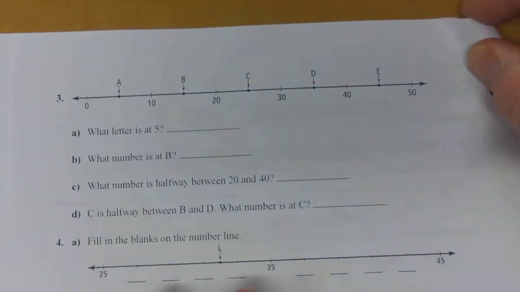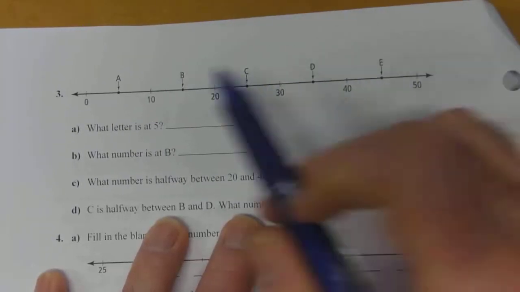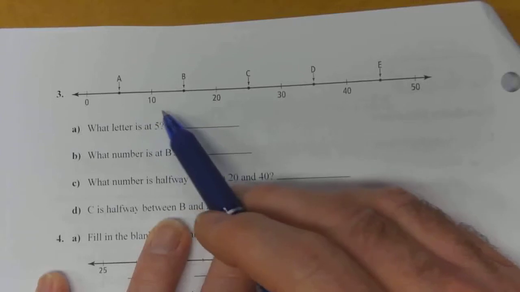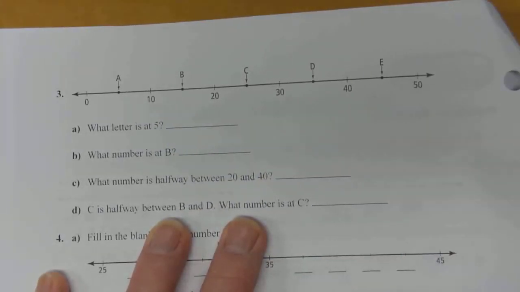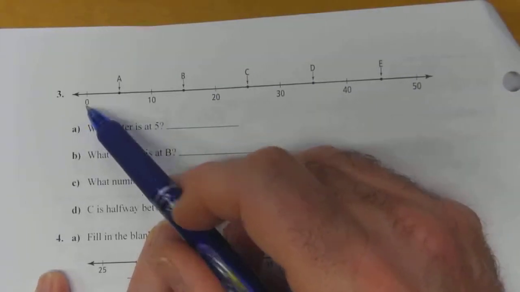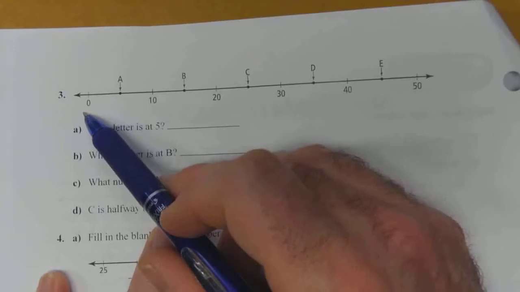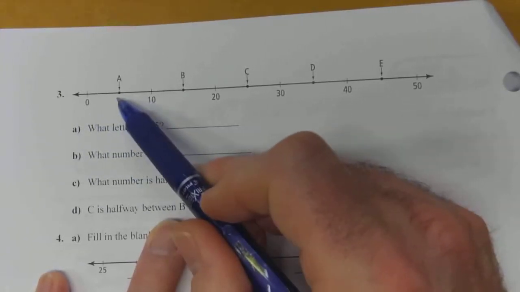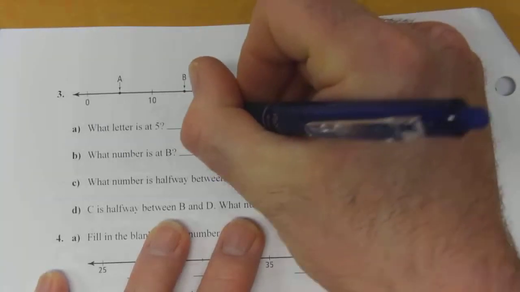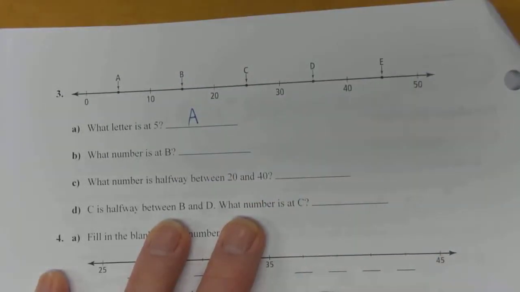Number 3 here, the question is, what letter is at 5? So we're talking about this number line here. We've got 0, 10, 20, 30, 40, 50 indicated, so our intervals are 10. But if we look at 5, which is exactly halfway between 0 and 10, there is a dot here, and that is marked with an A. So that's the letter that is 5.